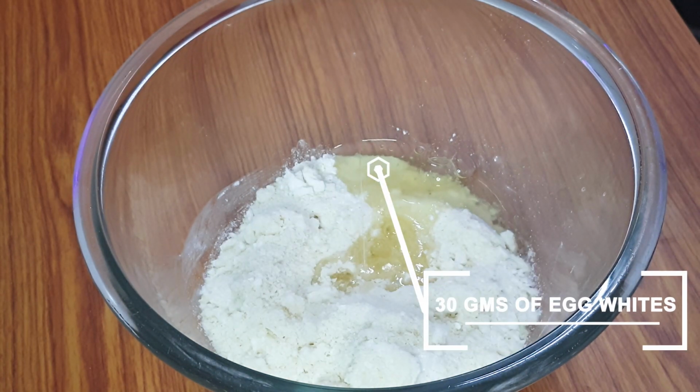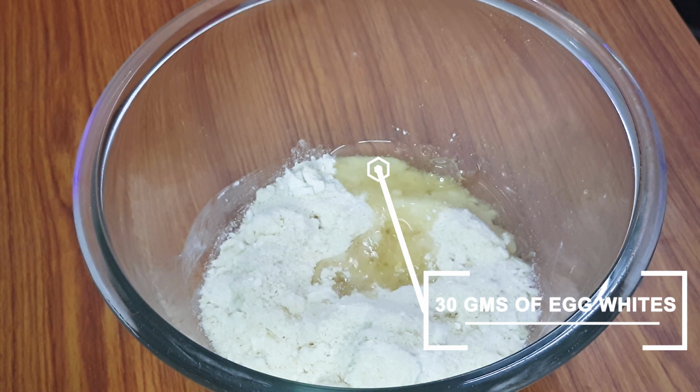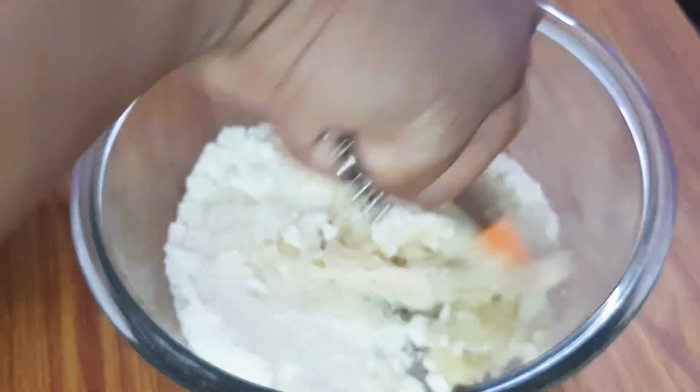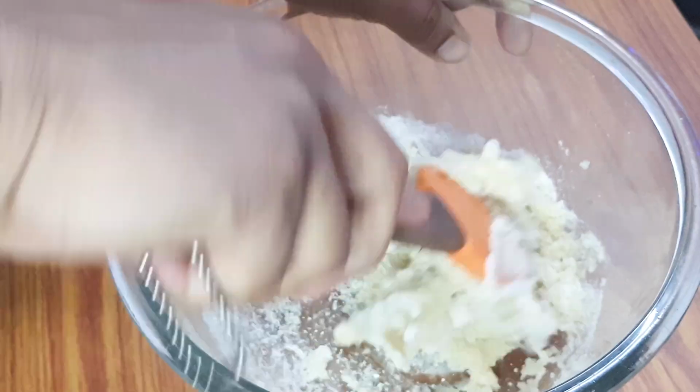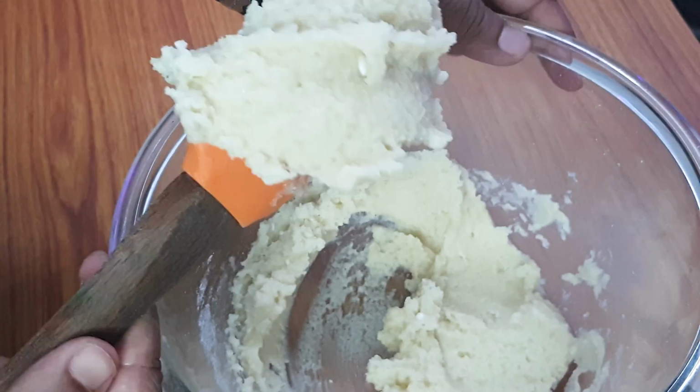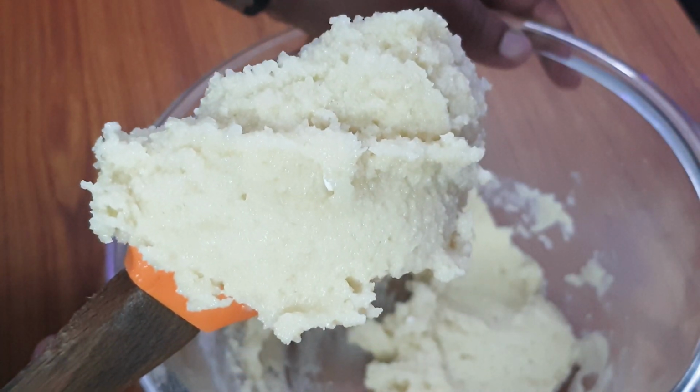The next step is adding 30 grams of egg whites from the 80 grams that you have separated and mix it thoroughly so that there are no lumps and you get a thick paste, somewhat like this.